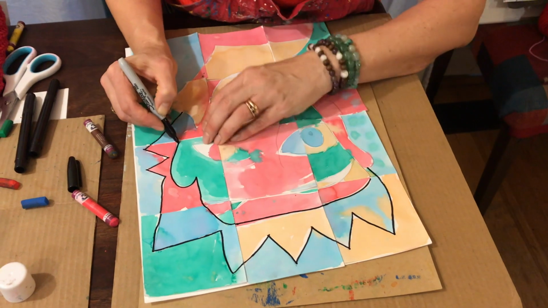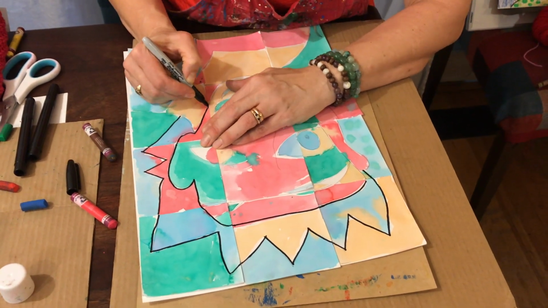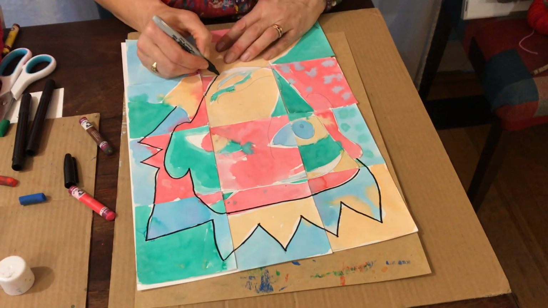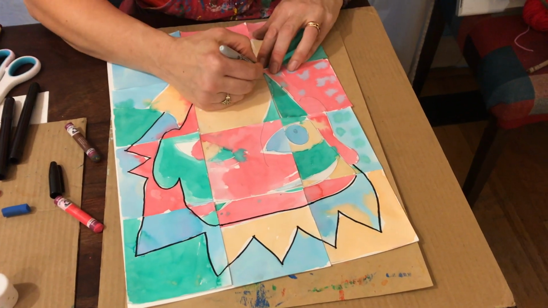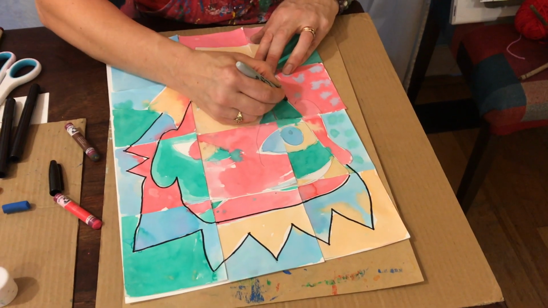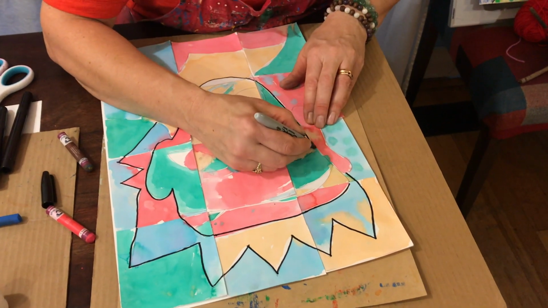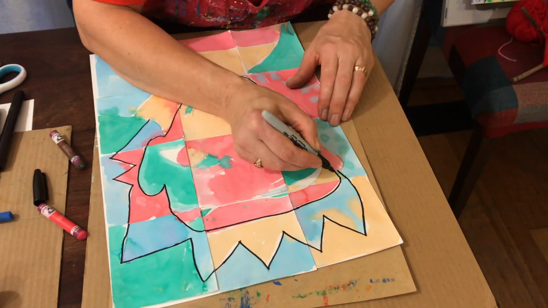One of these ears. What am I going to call this guy? I'm going to call him Henry. Why not? I had a lovely student called Henry last year. Miss my students when they go away.